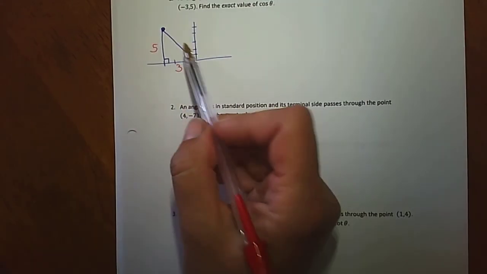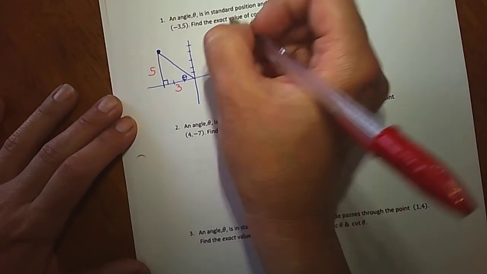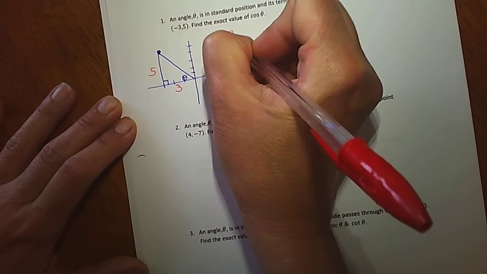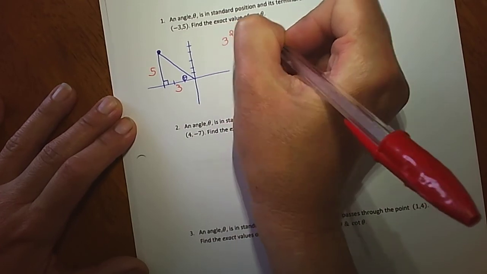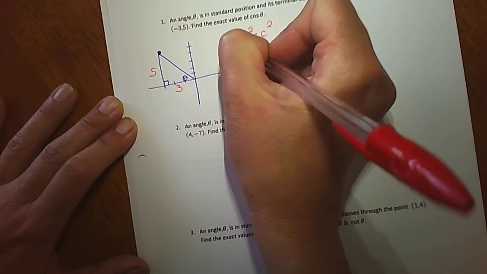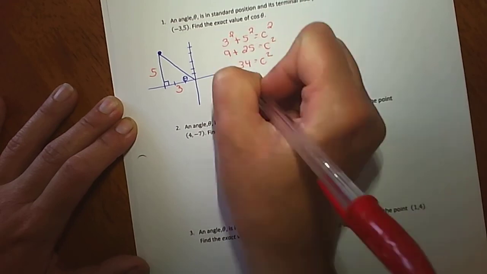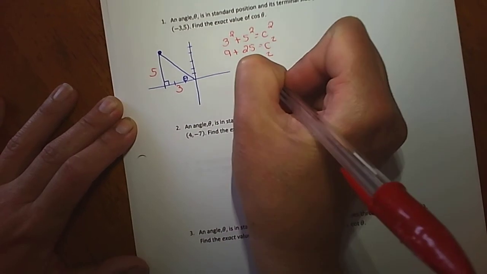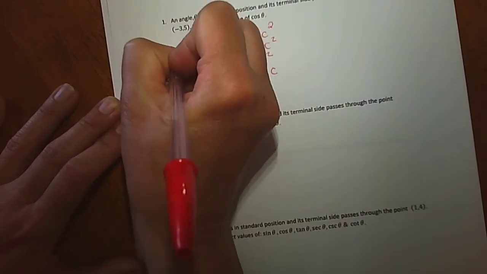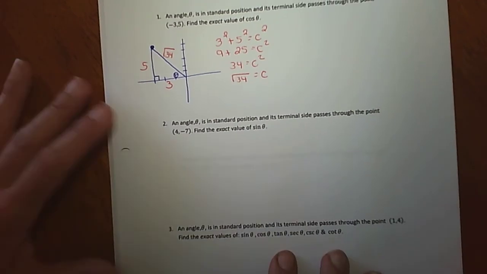Now what we need to do is find this missing side before we answer the question. So we're going to do Pythagorean theorem. 3 squared plus 5 squared equals c squared. So 9 plus 25, that's 34. So I get radical 34 equals c. All right, once you have all 3 sides set up, now we can go back.